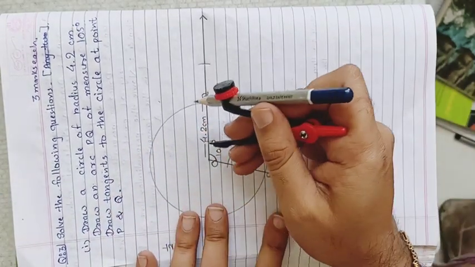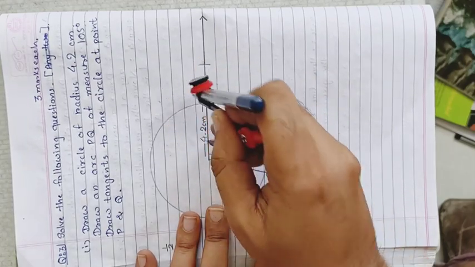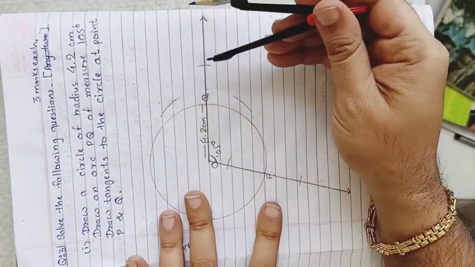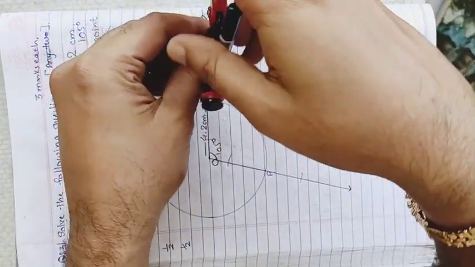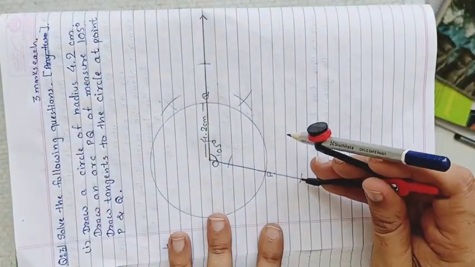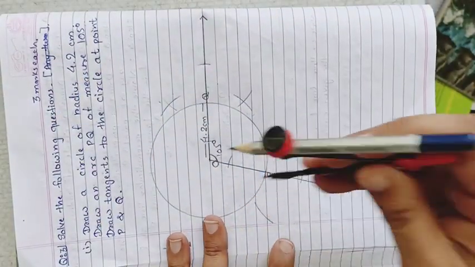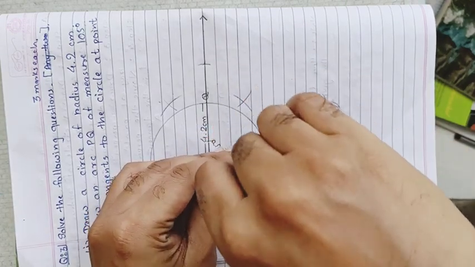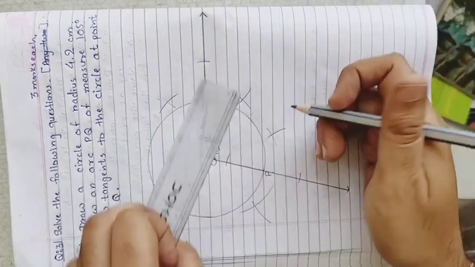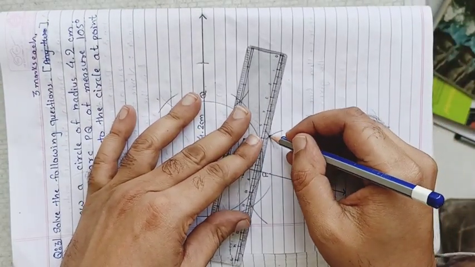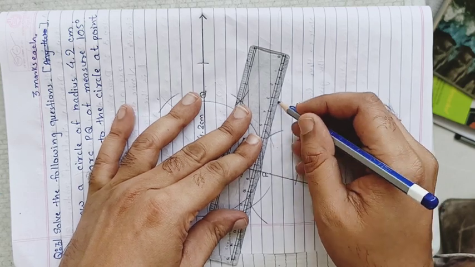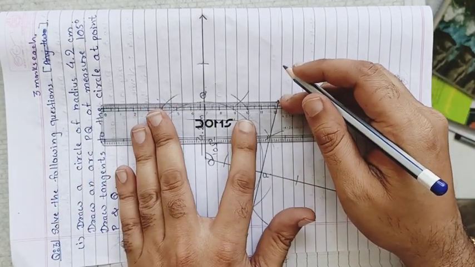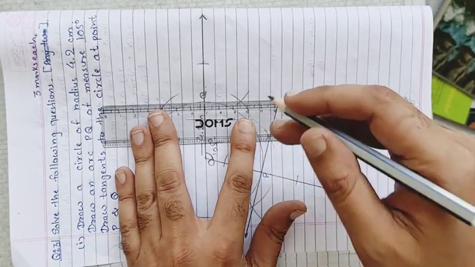And then extend a bit more, that is, more than half. One arc up and the other arc down. Same here, one arc up and the other arc down. From here also, one arc up and the other arc down. And this way you can draw 2 tangents, the first tangent from point P and the other tangent from point Q.